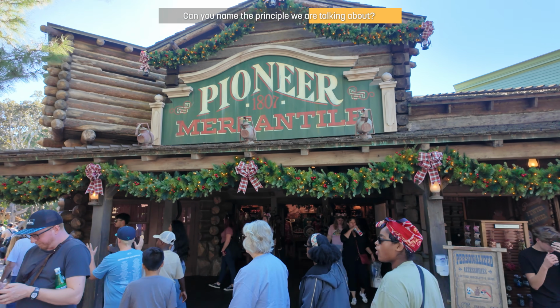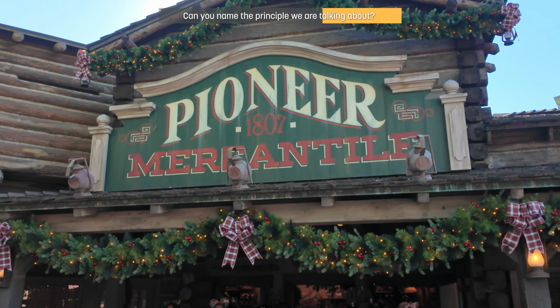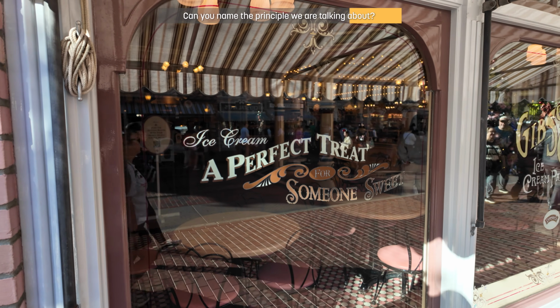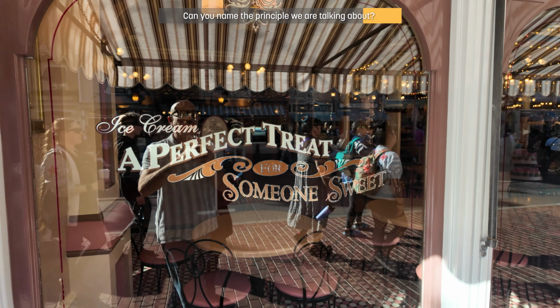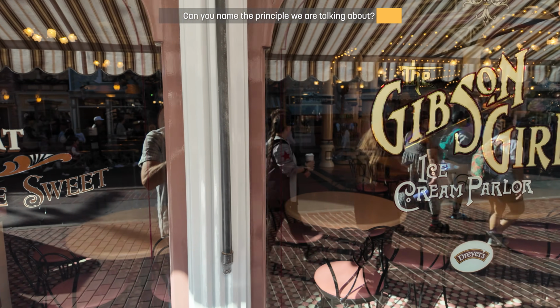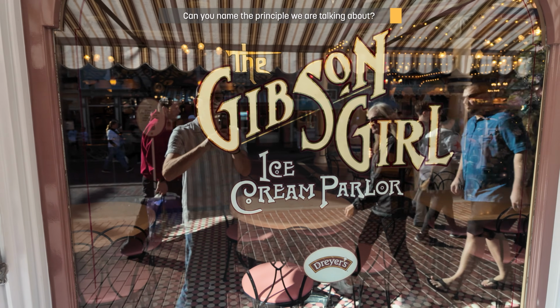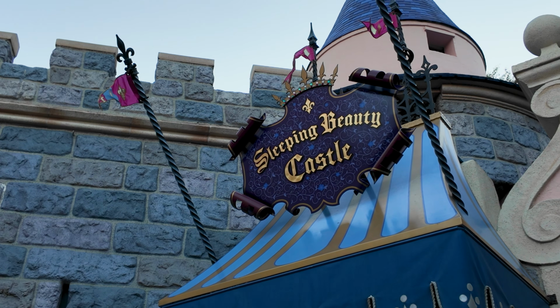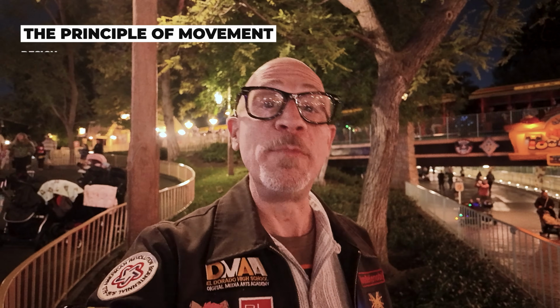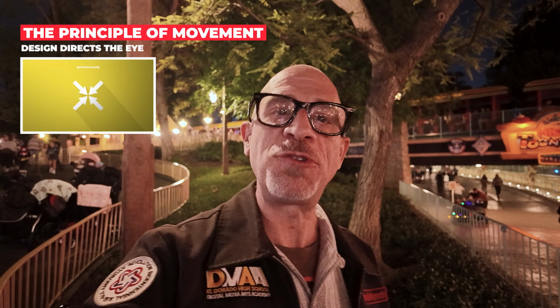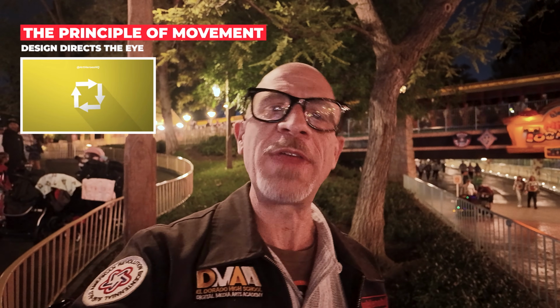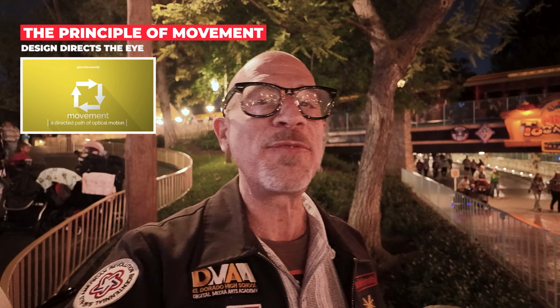In Frontierland, the Pioneer Mercantile name is arched over the entrance to grab your attention. On Main Street, the Gibson Girl lettering sits on a strong upward angle to create energy and draw you into the shop. Do you know which principle we're talking about? The principle of movement is the path that your eye naturally follows through a design that's guided by the curves, the angles, and the spacing of the graphics and the text.